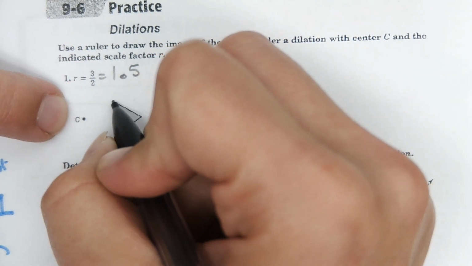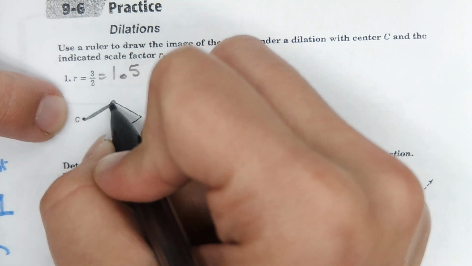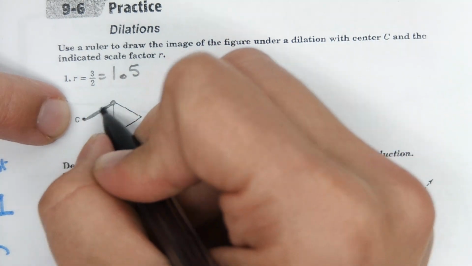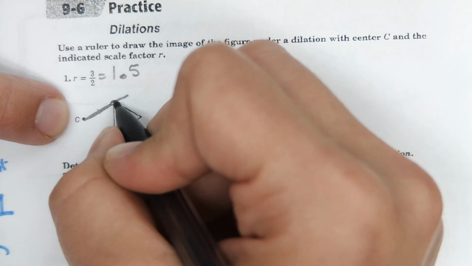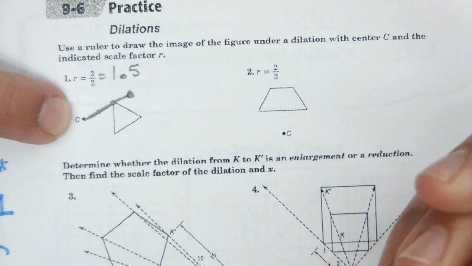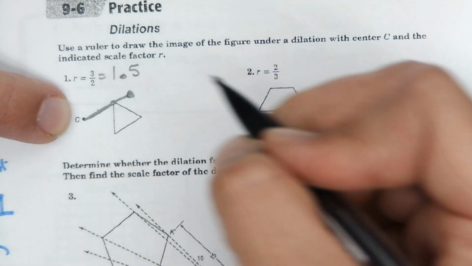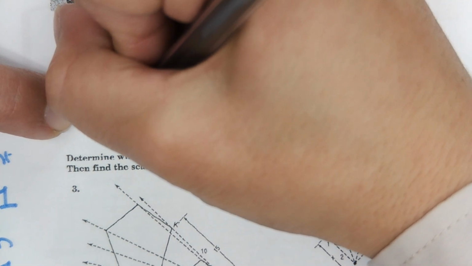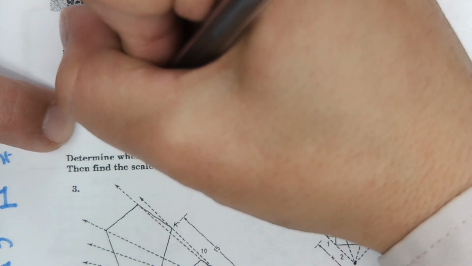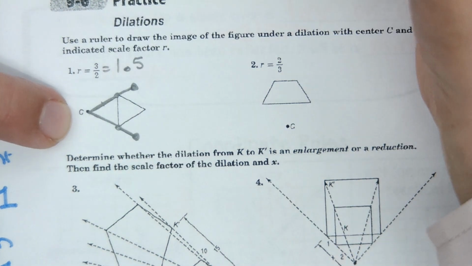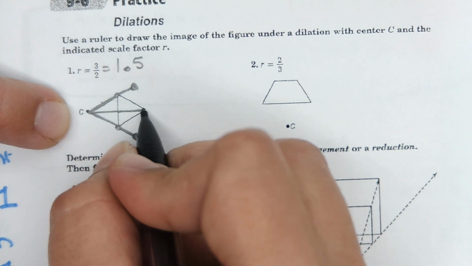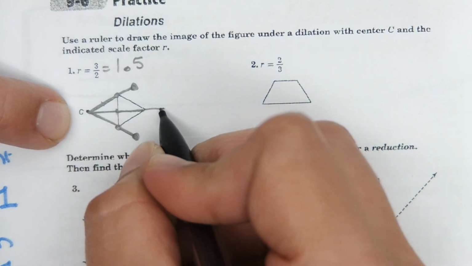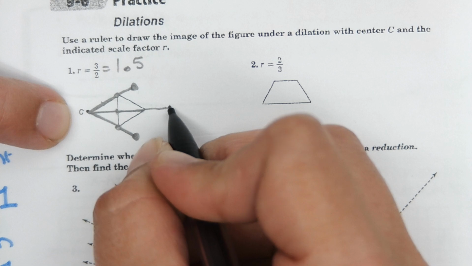But the same process, we're going to draw a segment from C to the point on the triangle. And then this segment has to be 1.5 times longer. So if this is 1, then halfway more would be like right here. So this would be 1.5, the original. Do the same thing here. If this is 1, then extending it another half, put a point right here. And then from C to this point, make it like half of this longer, would put it like right here.